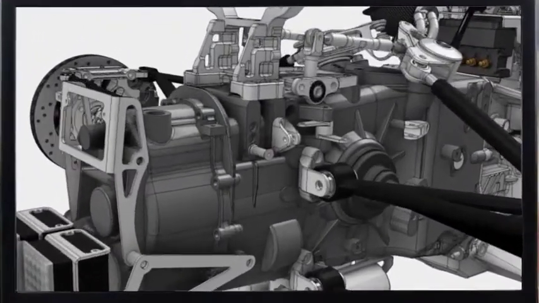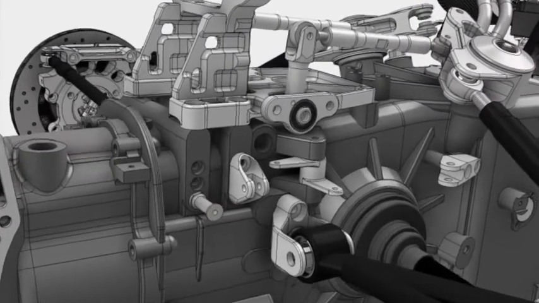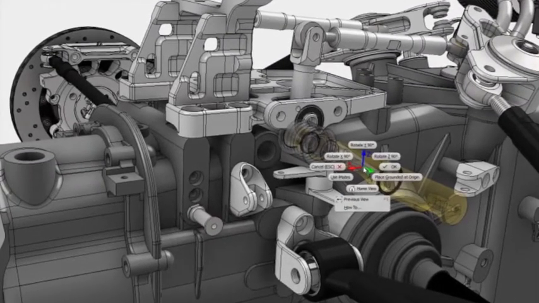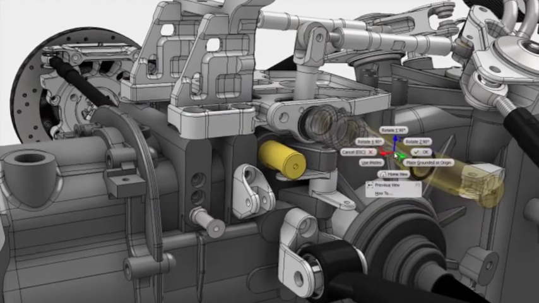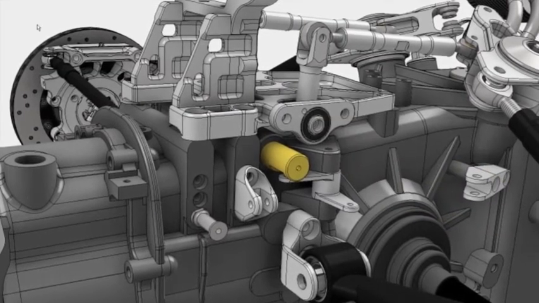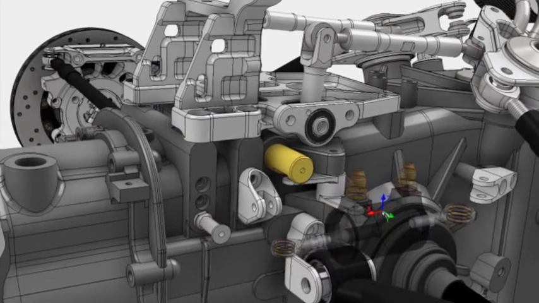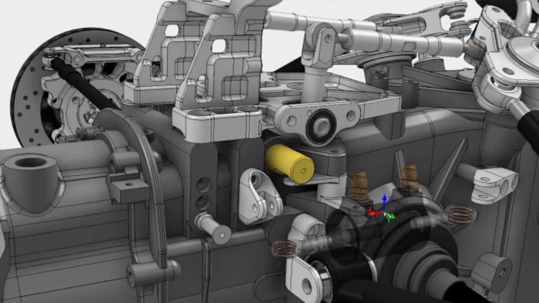Staying connected with the entire team, both inside and outside your company, is essential in a modern product development process. This starts with keeping tabs on every piece of design data that gets created. That's why we include Autodesk Vault Product Data Management software with Inventor.